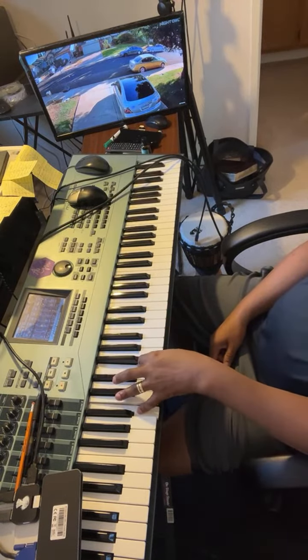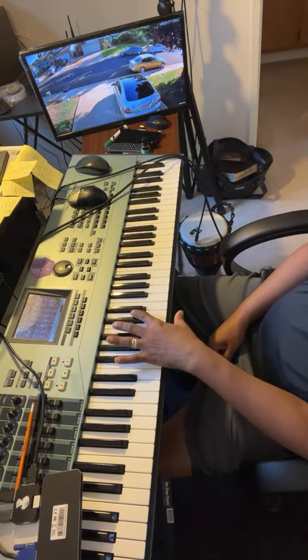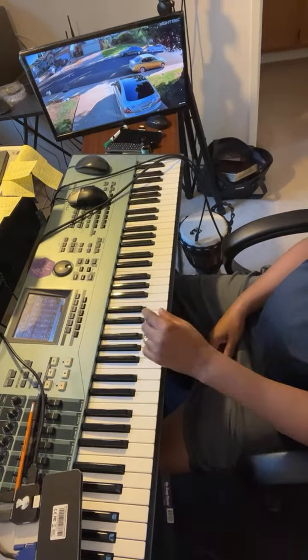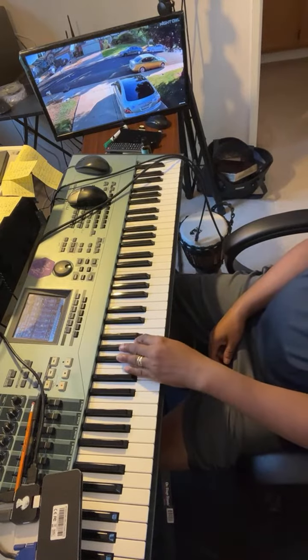Make the left hand work. Let the left hand work. And every chord I will play, I will practice them in all 12 keys. Good luck to me on that. Yes, I would have already practiced it in all 12 keys.